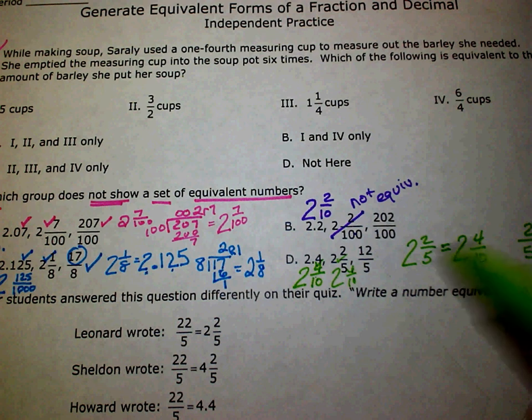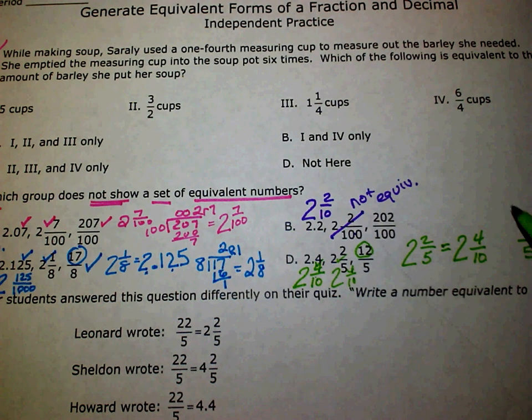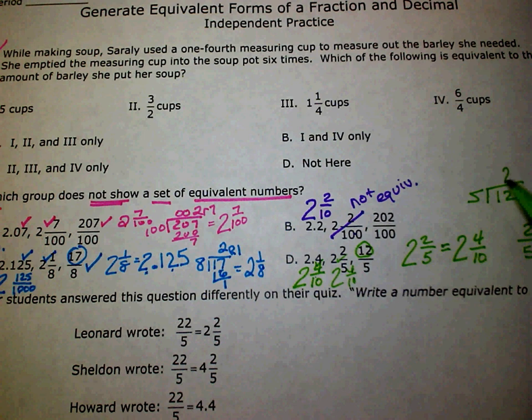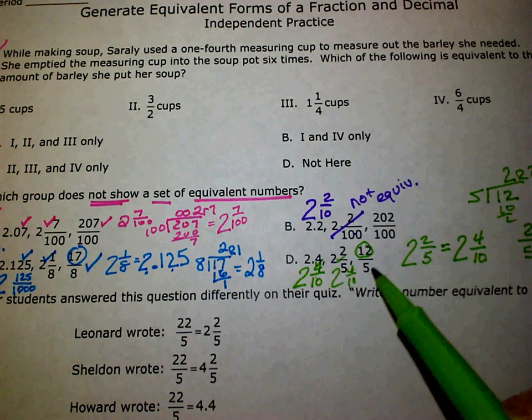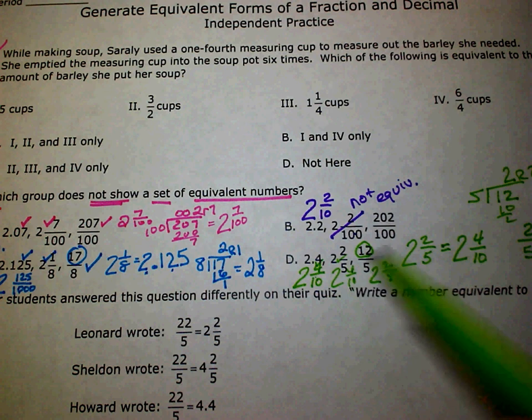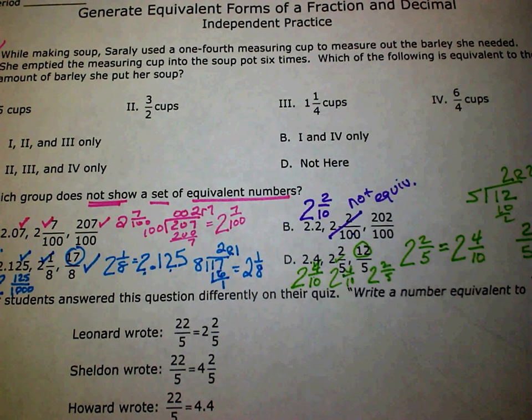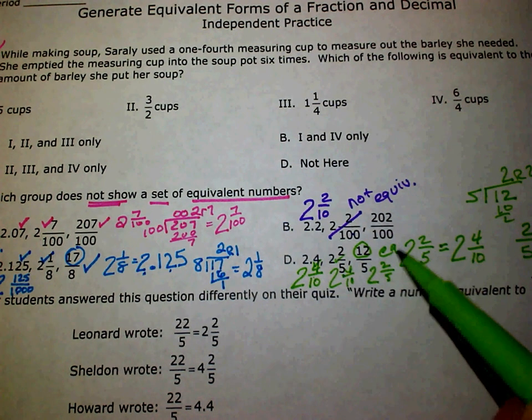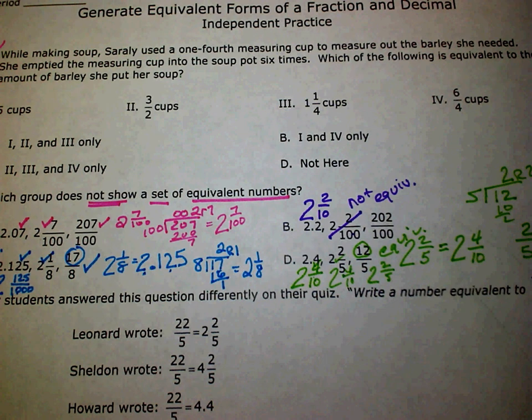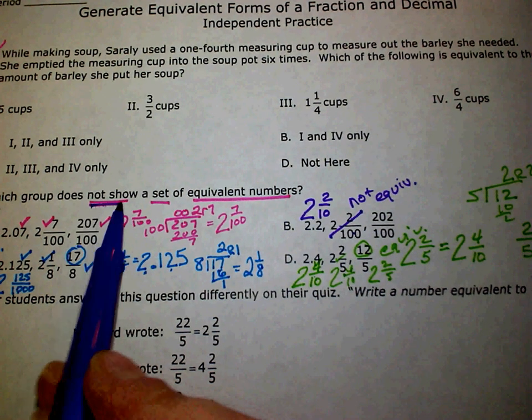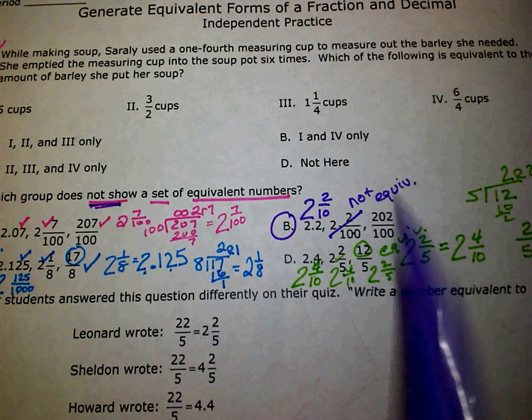12/5ths, again, there's that improper fraction. Divide it out. 5 goes in twice. This is 2 and 2/5. Well, we just said 2 and 2/5 is the same as 2 and 4/10, which is the same as 2 and 4/10. This one is equivalent. The only one that is not equivalent would be B.